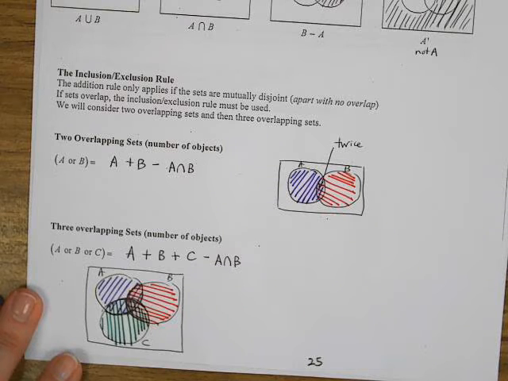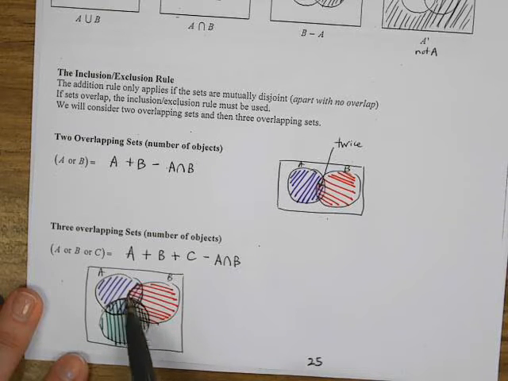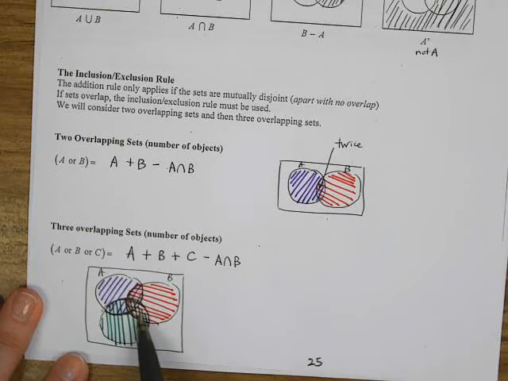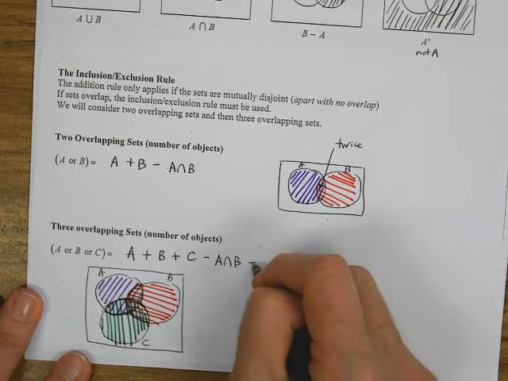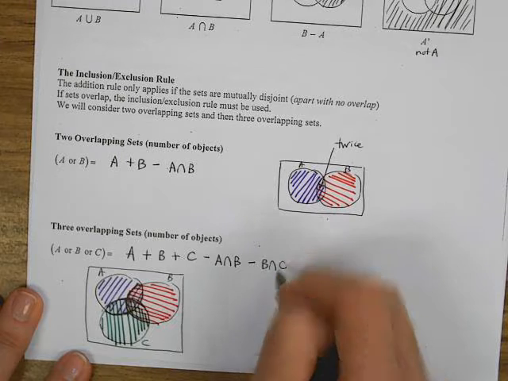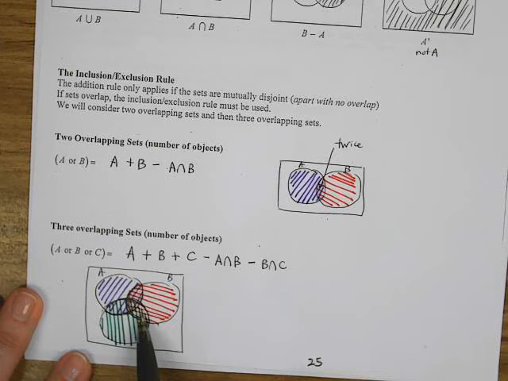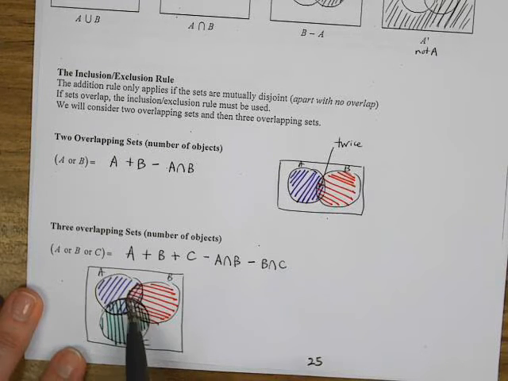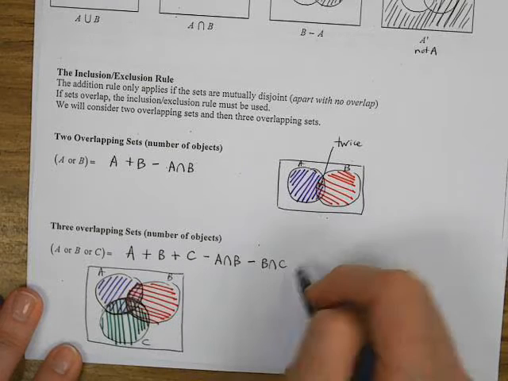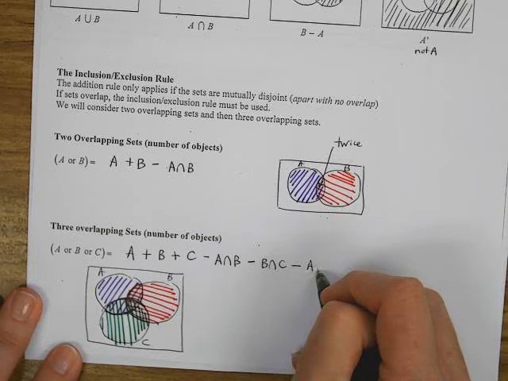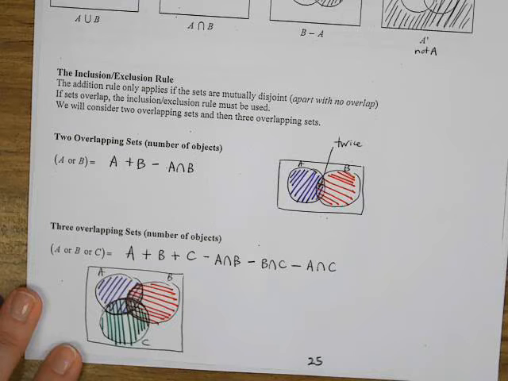Let's ignore the middle just for a moment. Let's think about B and C, this little football shape right here, right? You can see here I've counted both red and green. So I've counted it twice. So let's say we get rid of one of those. We get rid of one of the intersections of B and C because I've got that twice. And then if I look at this football shape right here, this is both purple and green. So I've counted it twice. So I'm going to get rid of one of the intersections of A and C.